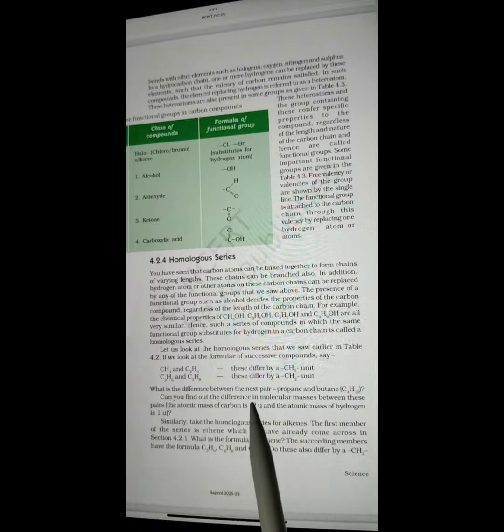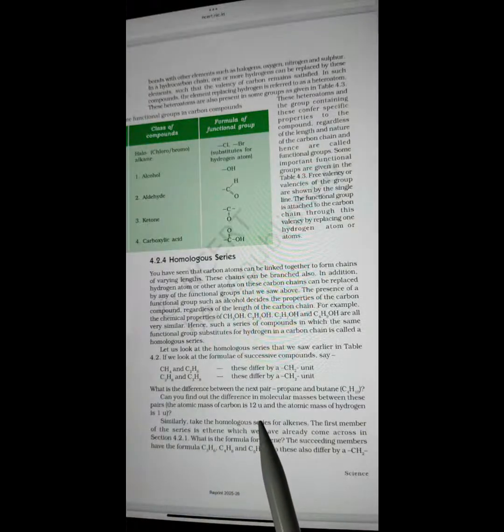What is the difference between the next pair, propane and butane? Can you find out the difference in molecular masses between these pairs? The atomic mass of carbon is 12 u and the atomic mass of hydrogen is 1 u. Similarly, take the homologous series for alkenes.